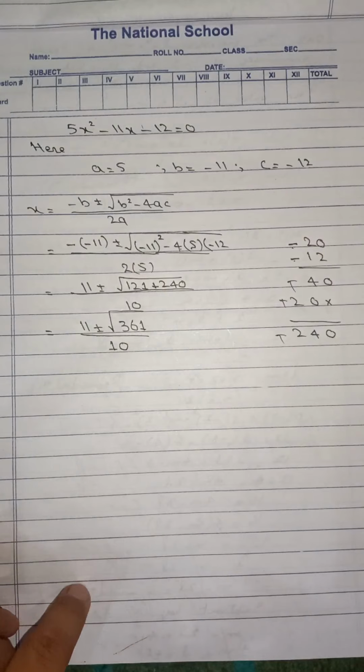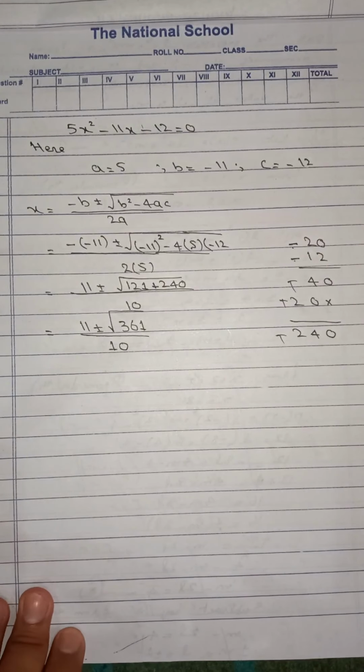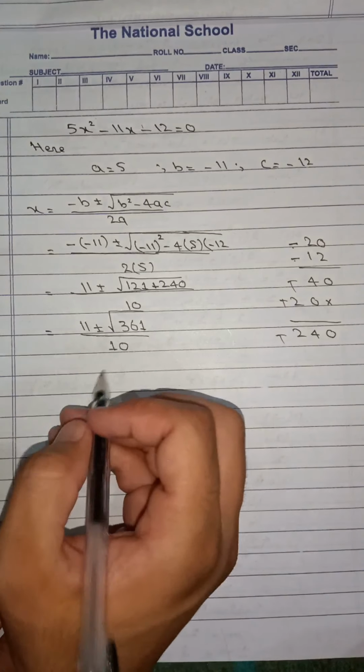Now take the calculator and press the square root sign with 361.